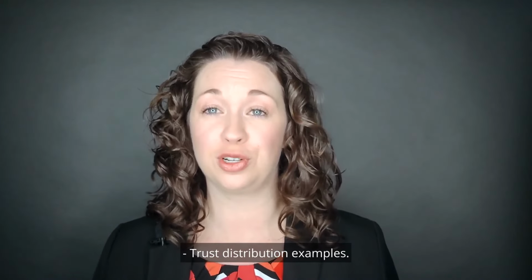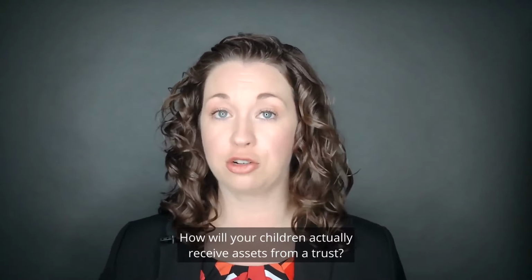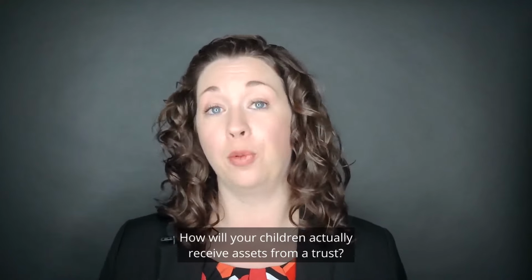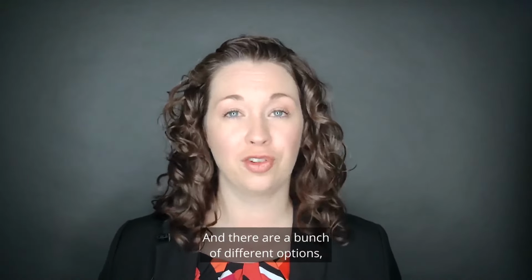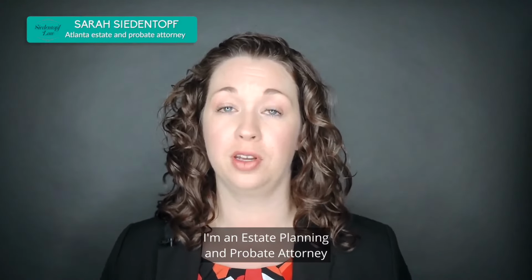Trust distribution examples. How will your children actually receive assets from a trust? That's what we're going to be discussing today. And there are a bunch of different options, so we'll go through them. I'm Sarah Siedentopf. I'm an estate planning and probate attorney in Atlanta, Georgia.